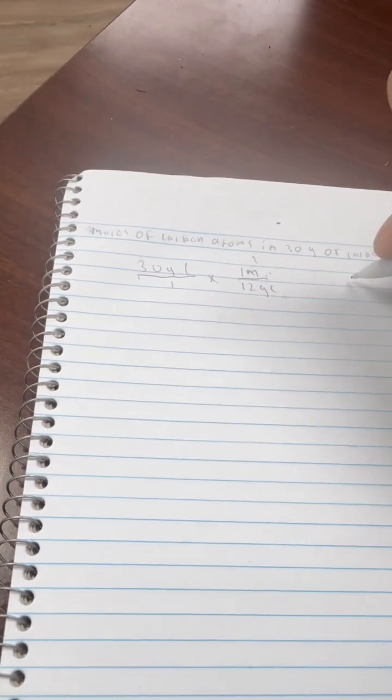30 grams of carbon over 1 times 1 mole over 12 grams of carbon, because there are 12 grams of carbon in 1 mole of carbon. We're going to cross multiply this right here. So we're going to end up with 30 grams of carbon over 12 grams per mole.